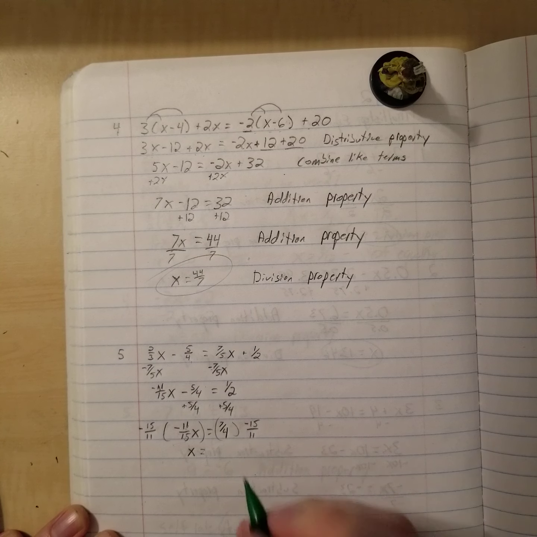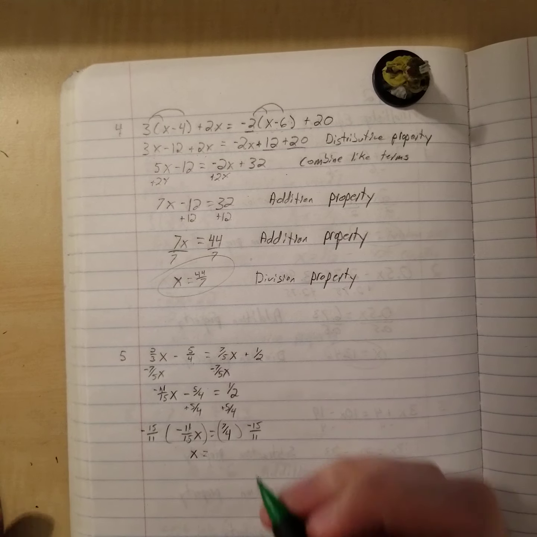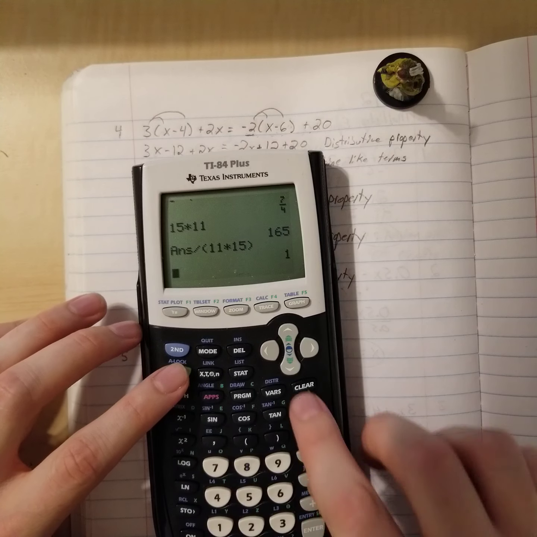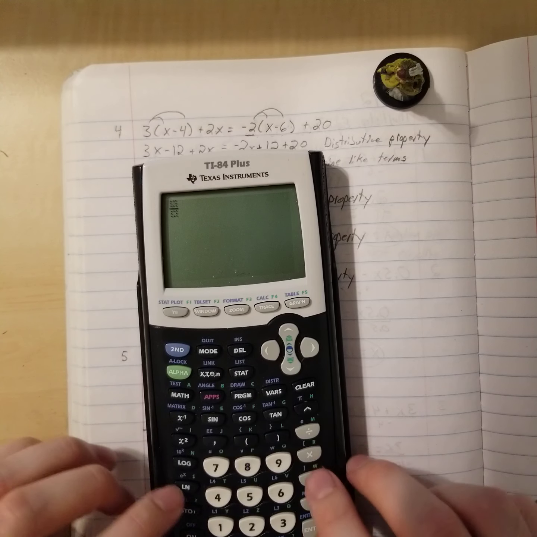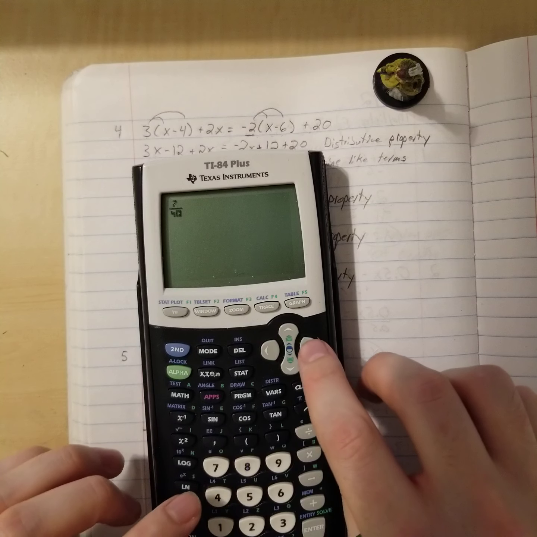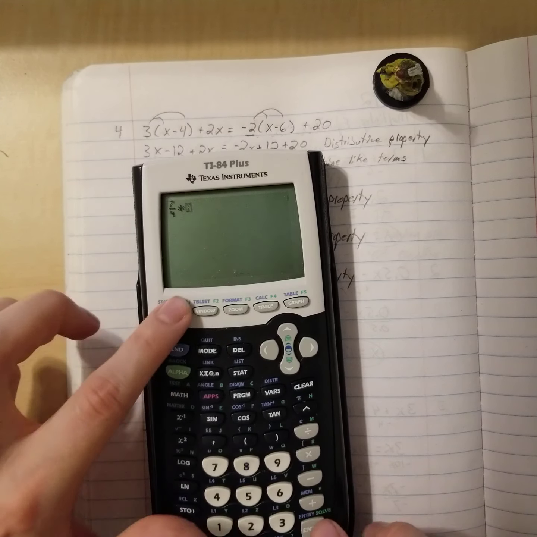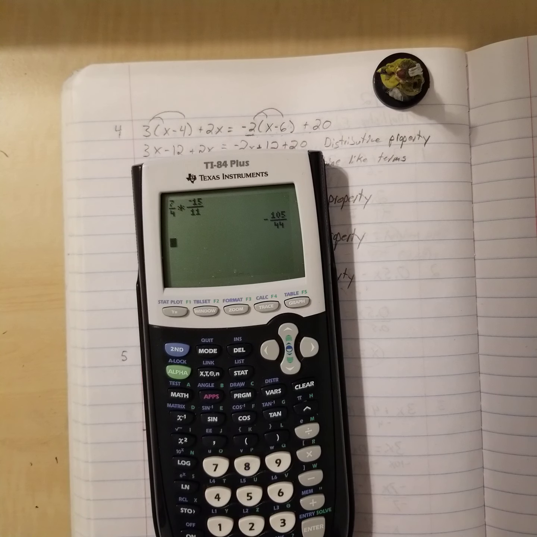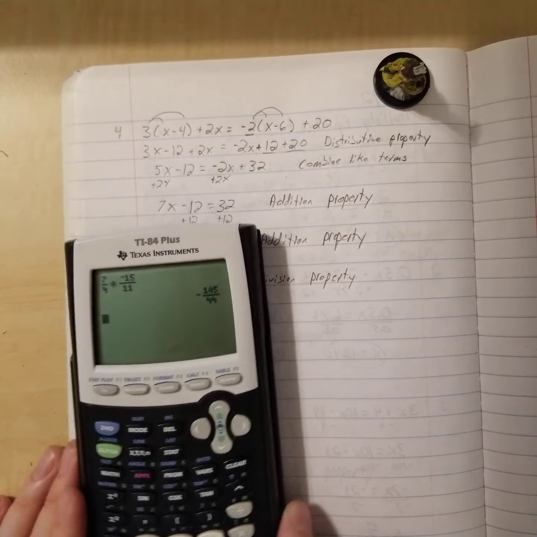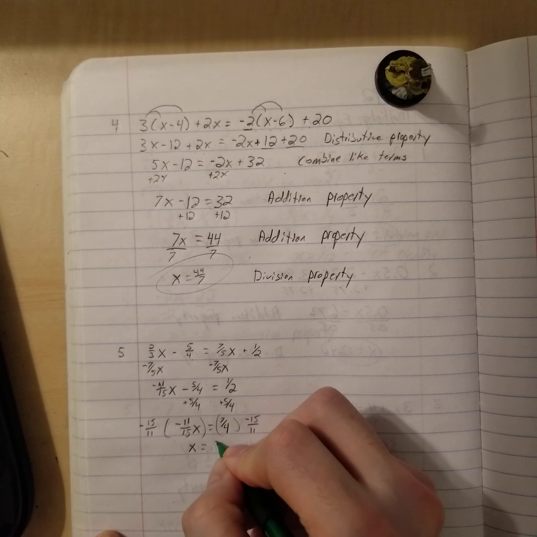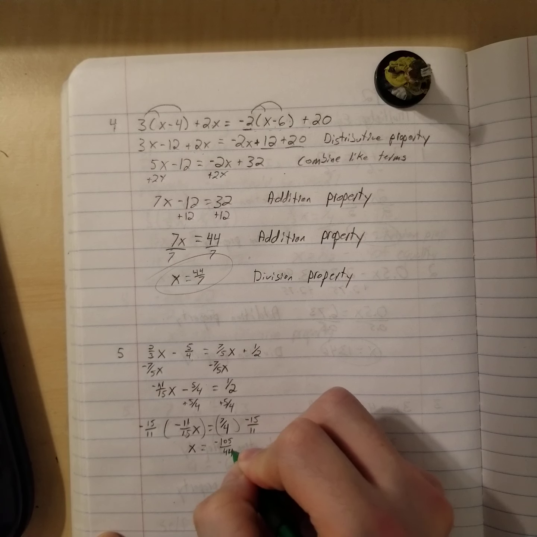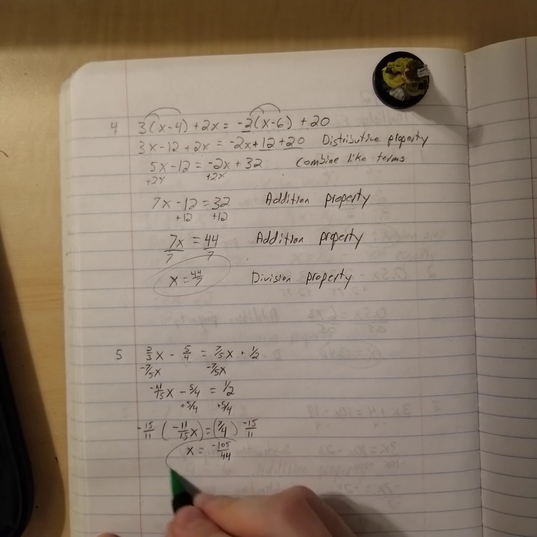And that allows us to eliminate the coefficient. Now I just need to do this other side here, 7 over 4 times negative 15 over 11. So 7 over 4, and I'll multiply that by negative 15 over 11, and we get negative 105 over 44. And that is our result.